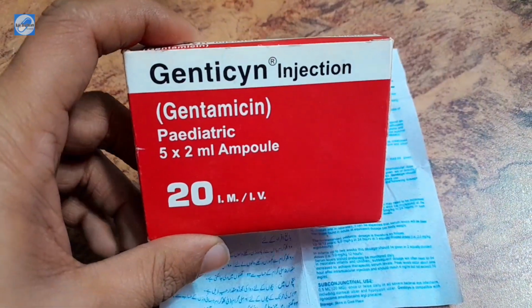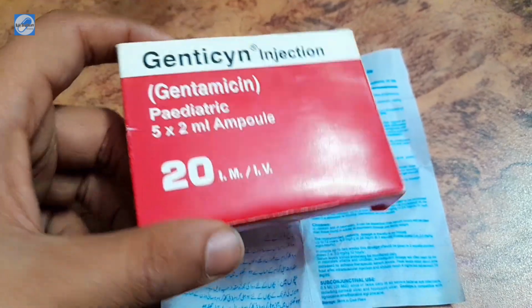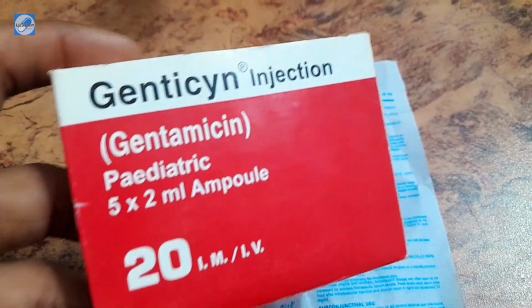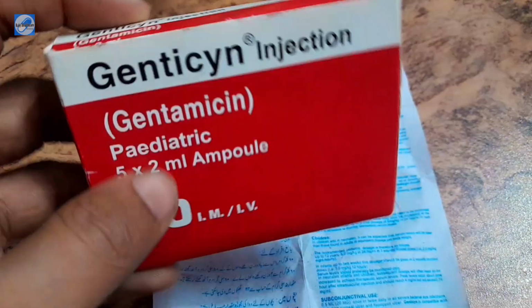But this medicine also has side effects and dangerous side effects too. If you want to know the side effects, I have made a separate video on it. You can click the link and watch the video too.